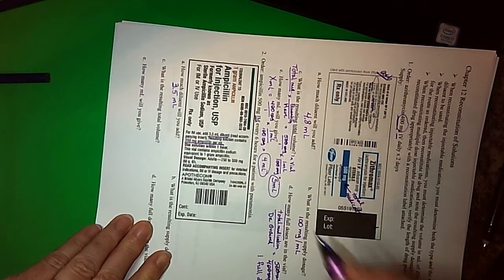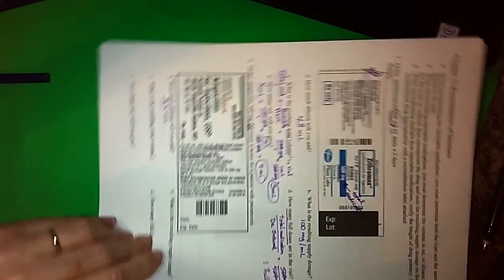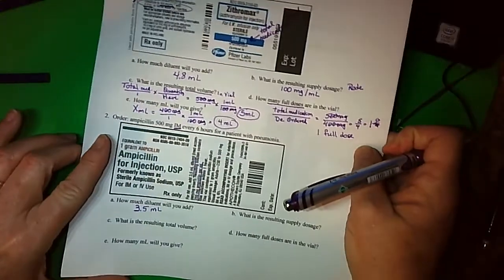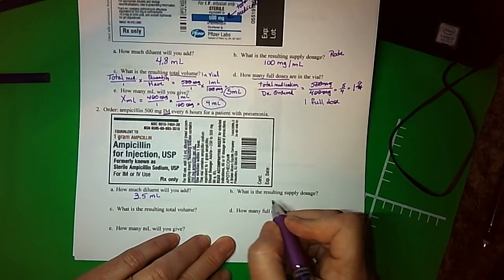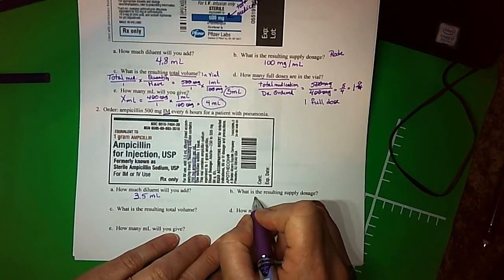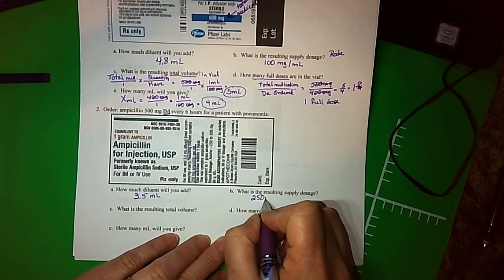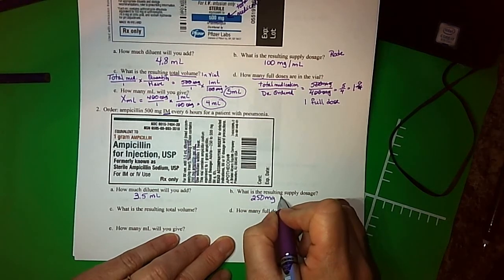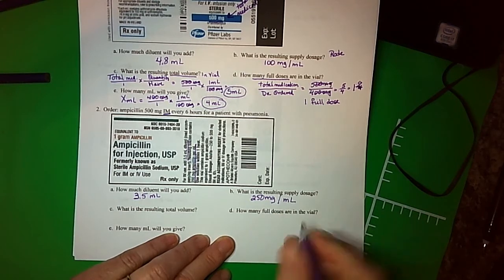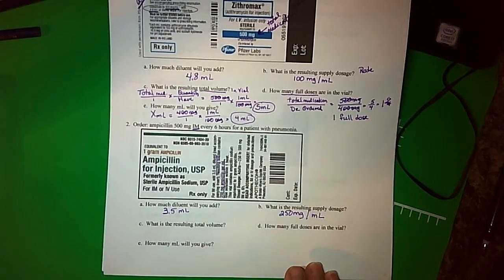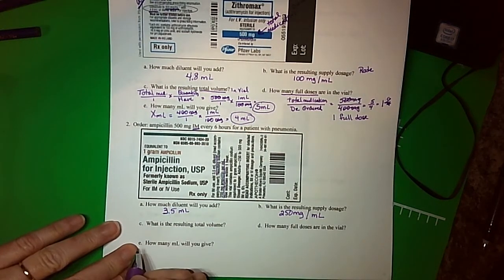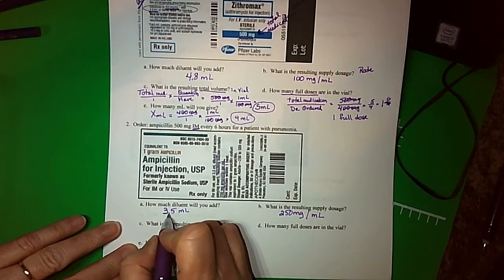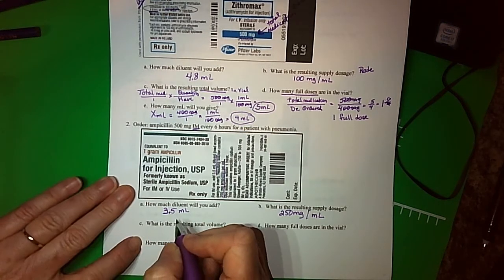If the pharmacy reconstituted it in the lab, they might not get it to you in time. So our resulting supply dosage was 250 milligrams per 1 milliliter. And then our resulting volume, again, might not be 3.5 milliliters. It may be more. It'll never be less, but it may be more.